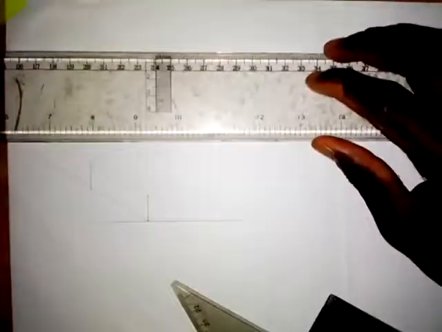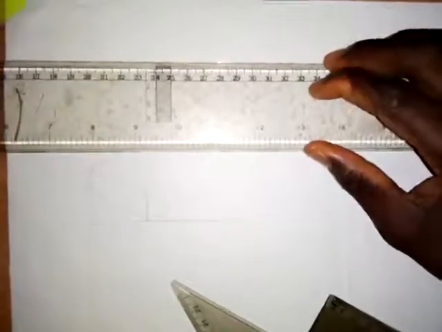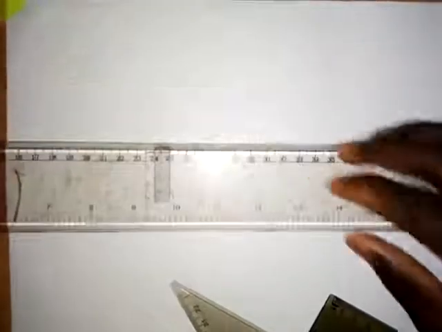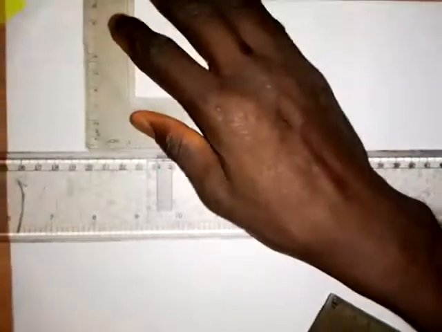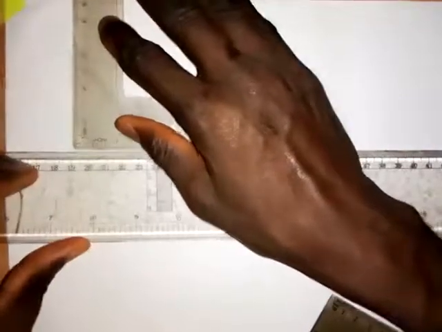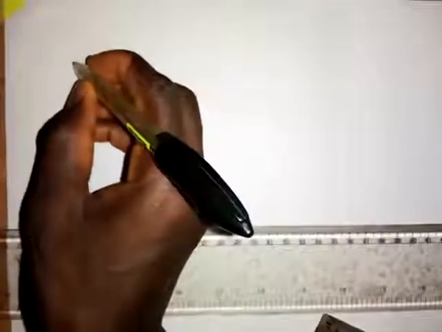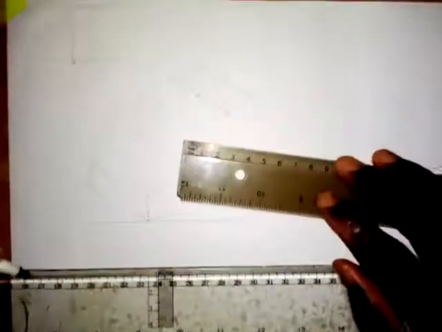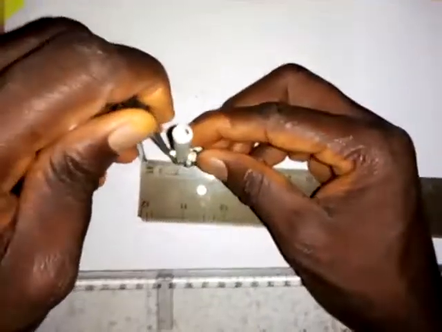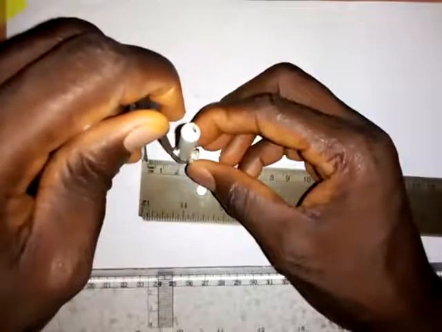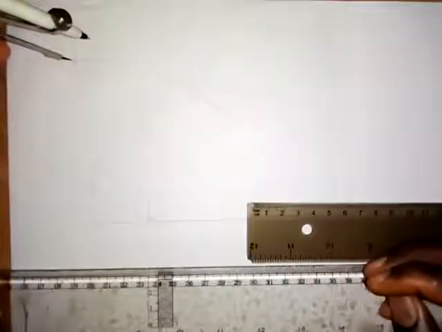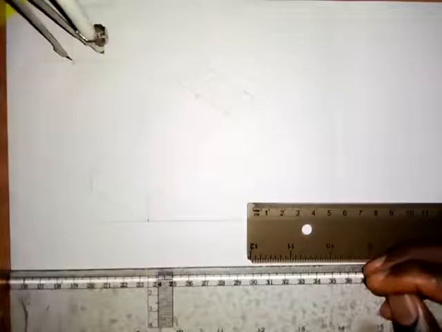Alright, so now the next thing I'm going to do is come somewhere here and draw the horizontal line. Then I will draw a vertical line here. The point of intersection of the horizontal and the vertical, I will call 0. Then I will take my compass, take a measurement of 20 mm on my ruler. So this is 20 mm. Then I will put it here and draw a semicircle.